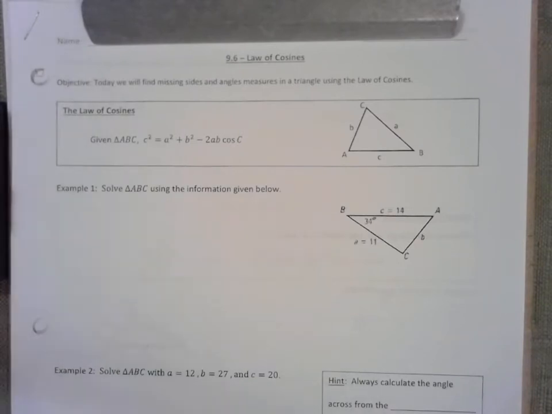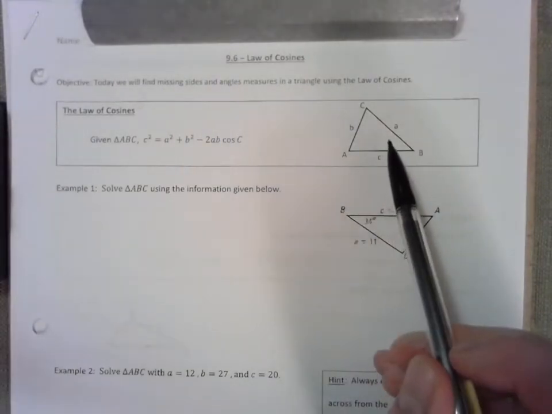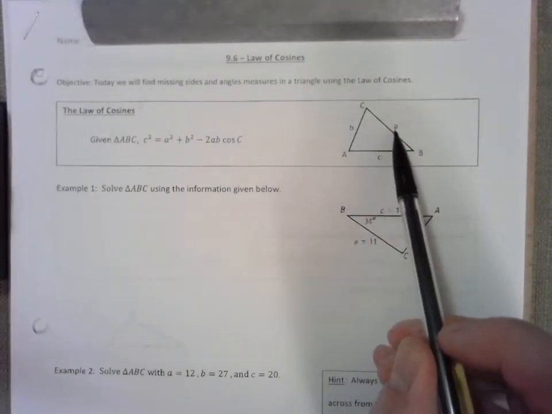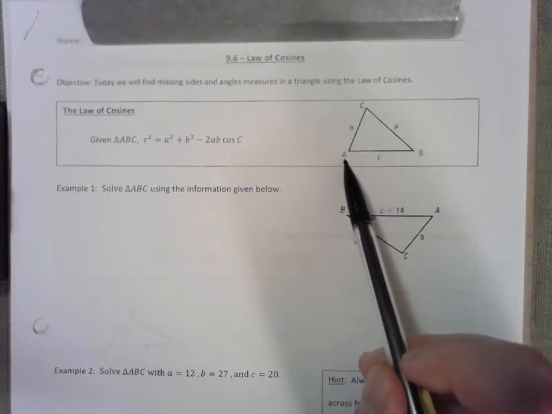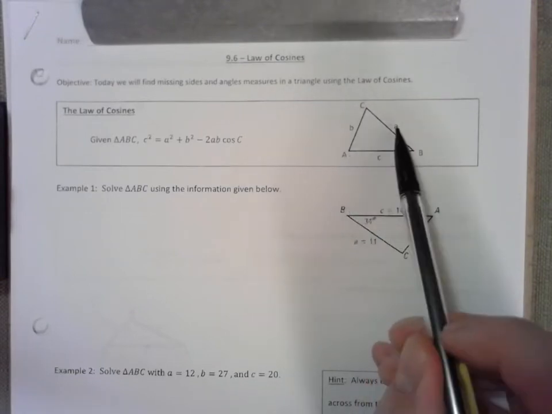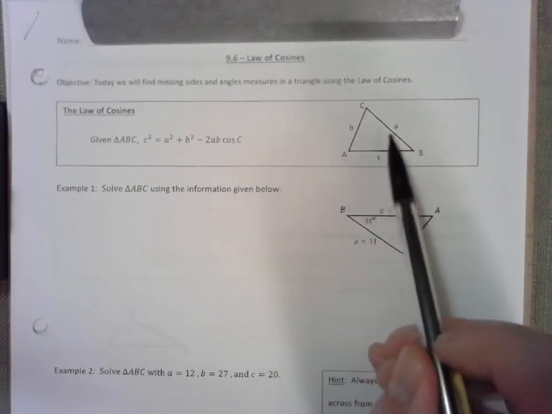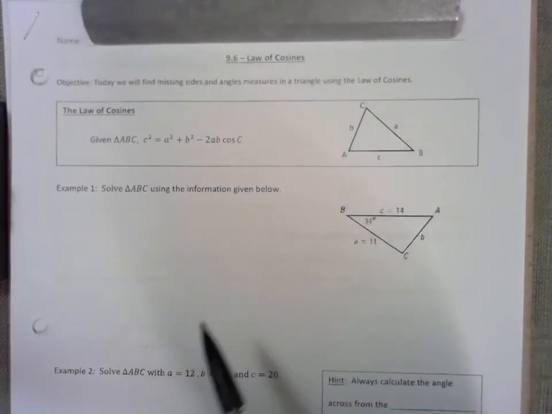Last week we learned the law of sines, and we used it when we had certain conditions like angle, angle, side, or angle, side, angle. I don't really bother learning those letters and the relationships. What I do know is we would use the law of sines when you have a side length that's across from a measured angle. If you know that relationship of an angle and the triangle side length that corresponds to it, you would use something called the law of sines.